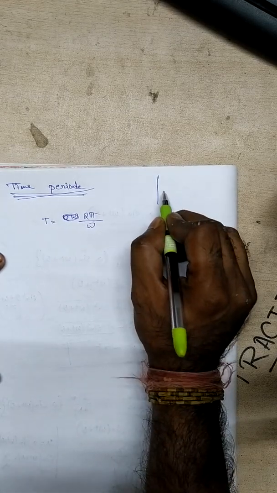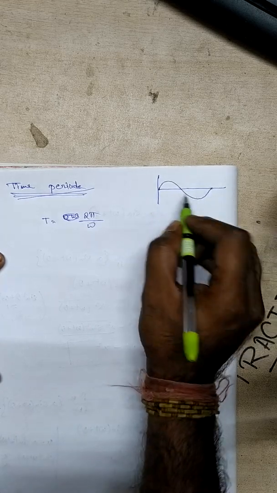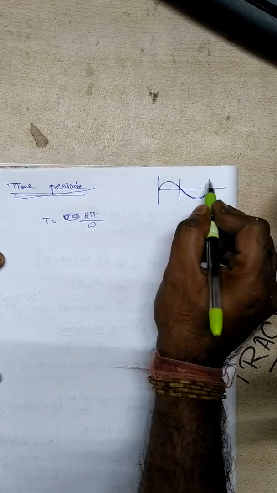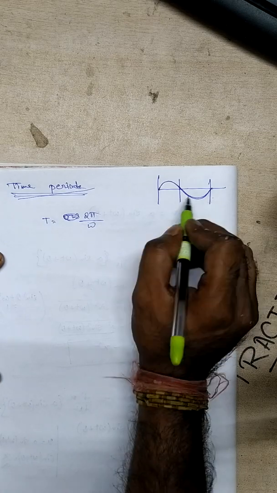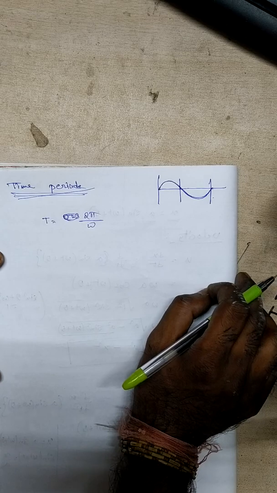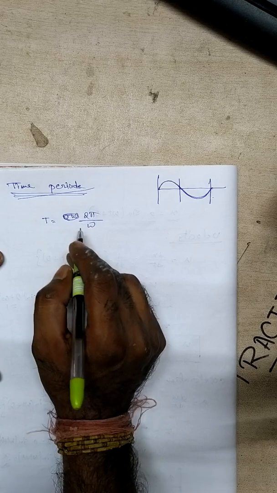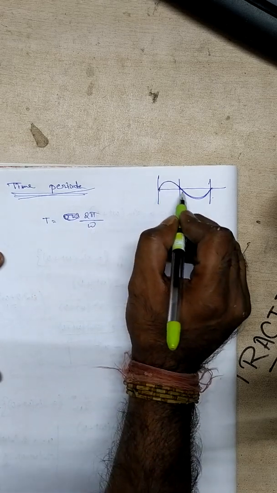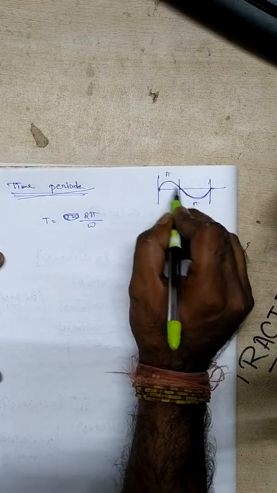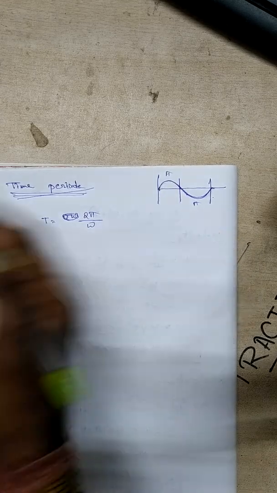Is it clear? When a simple harmonic oscillation completes a full cycle, this is 180 degrees, this is the other half cycle, covering 360 degrees. This is the pi angle, this is another pi angle, covering the 2 pi angle. How much time does the particle take?